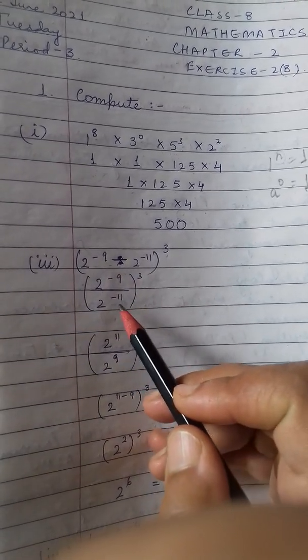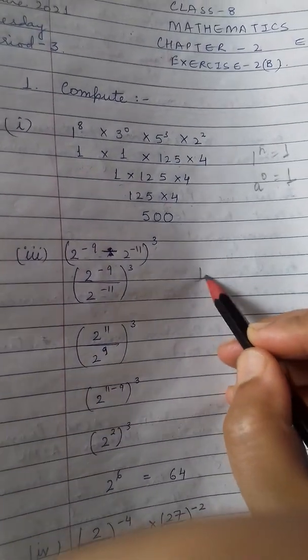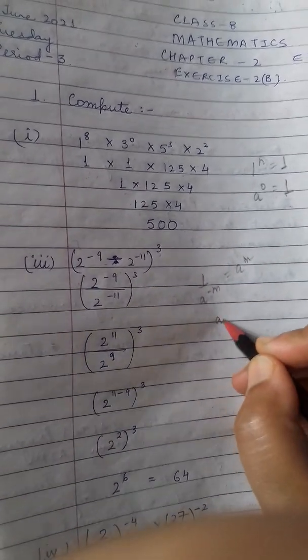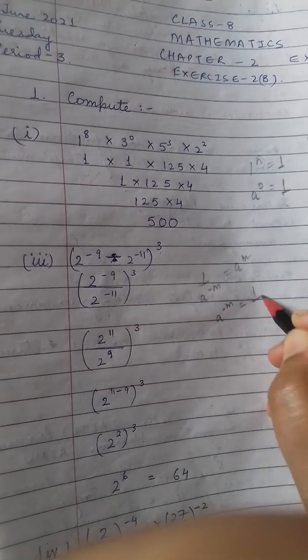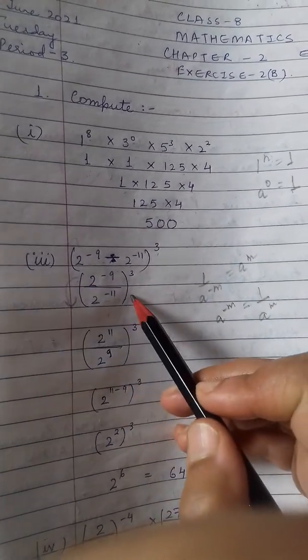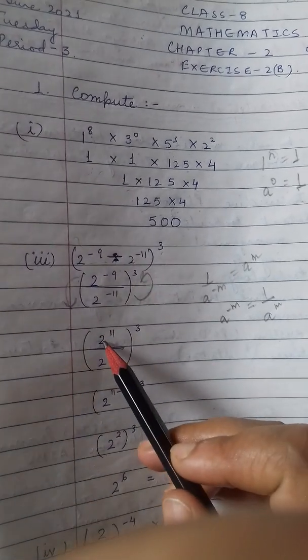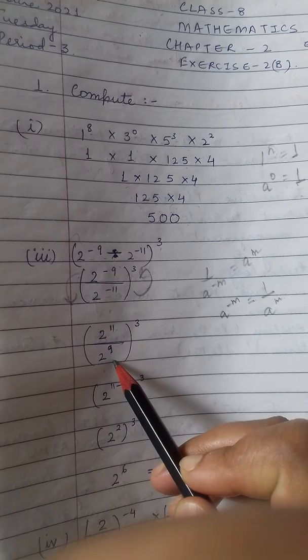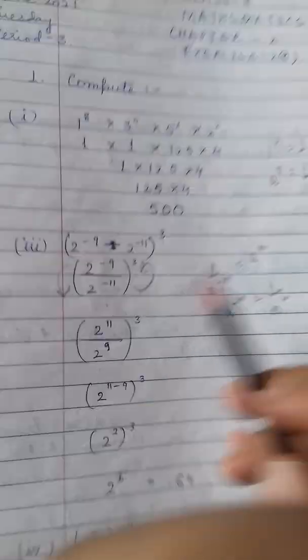Now, to make the power positive, remember 1 upon a to the power minus m can be written as a to the power m, and a to the power minus m can be written as 1 upon a to the power m. So this will come down and this we will take up. So it will become positive: 2 to the power 11 upon 2 to the power 9, bracket, power 3.